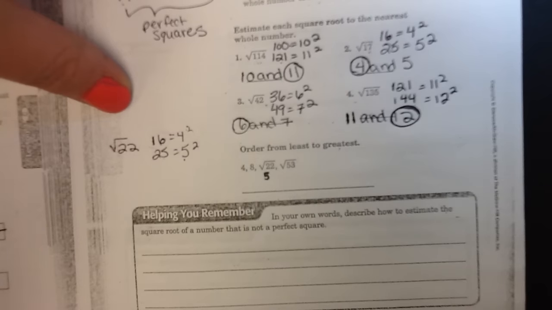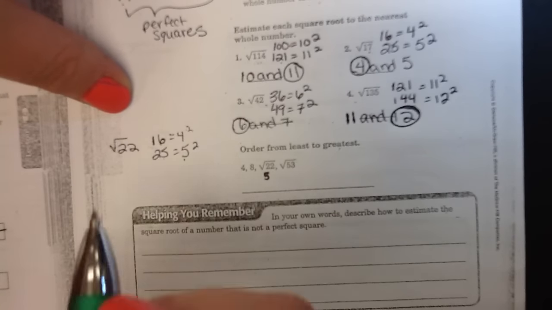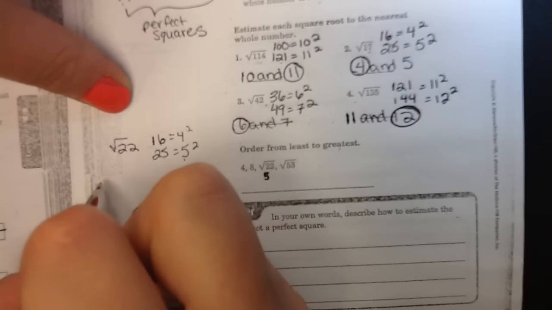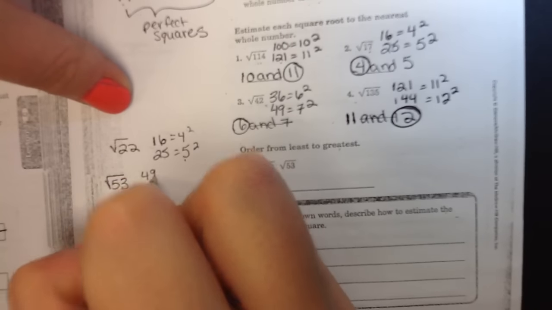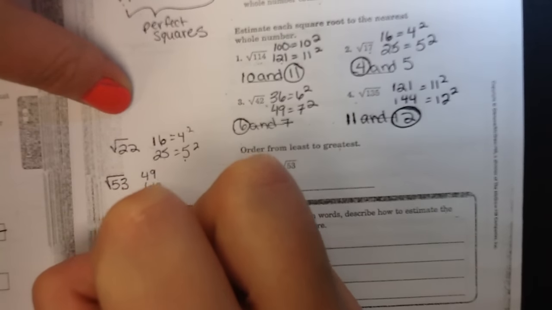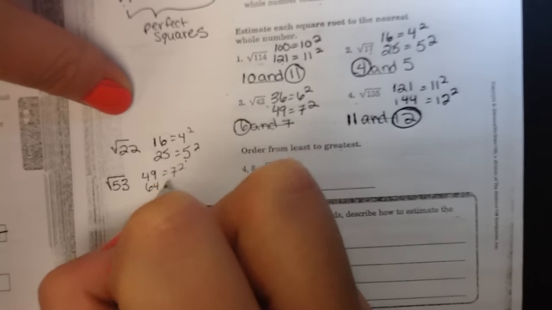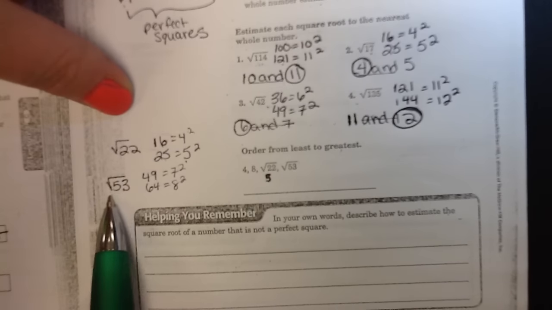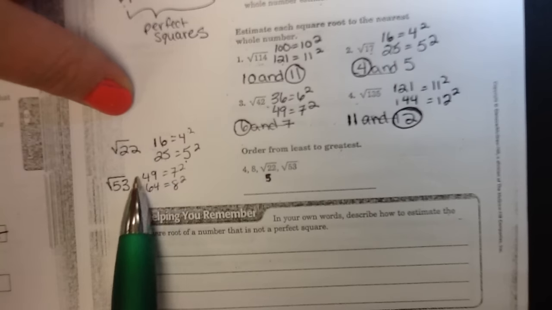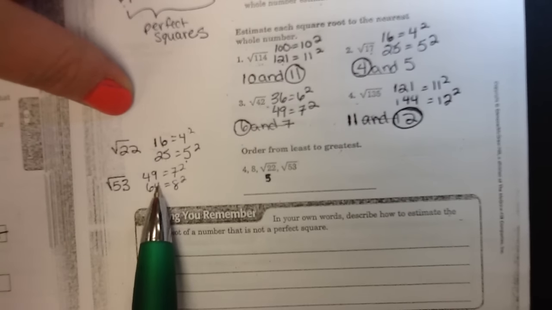All right, square root of 53. 53 is somewhere between 49 and 64. So that's 7 squared and 8 squared. It is 4 away from 49 and 11 away from 64.